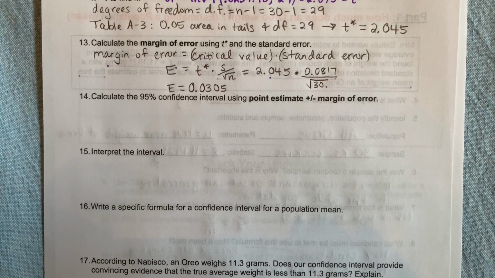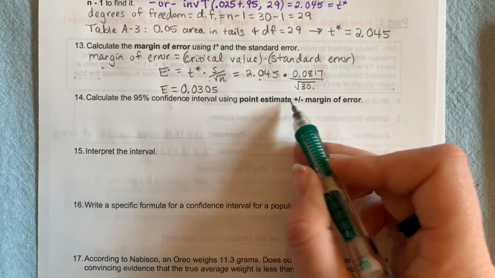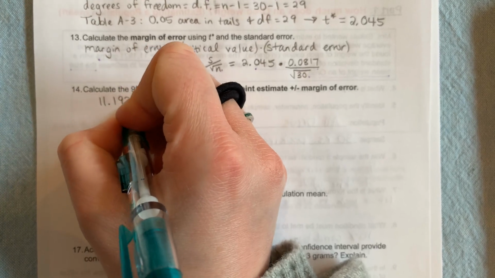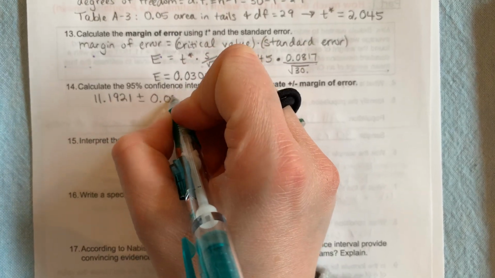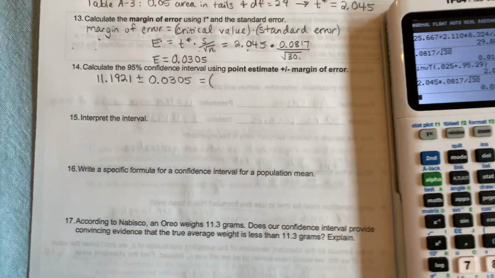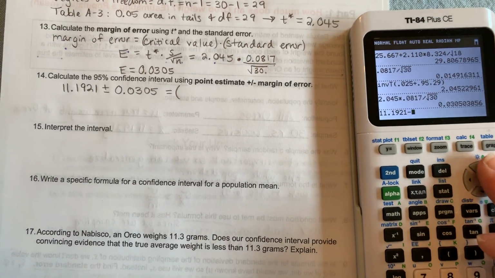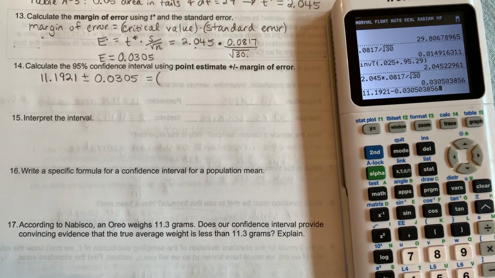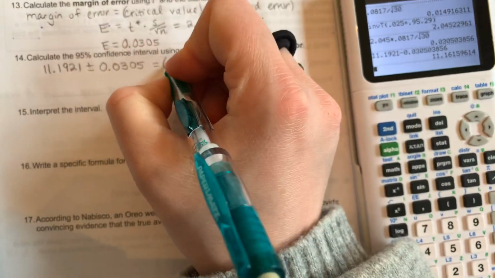Okay, so now let's calculate the 95% confidence interval using the formula for confidence intervals, point estimate plus or minus margin of error. So I know my point estimate is that sample mean, which was 11.1921. And then I'm going to add and subtract my margin of error, which I just found was 0.0305. Okay, so if I subtract first, I have 11.1921 minus, I'm just going to go up and select that margin of error that I just calculated, just because I don't want to lose any rounding. If I enter that in, I get 11.1616 if I round.